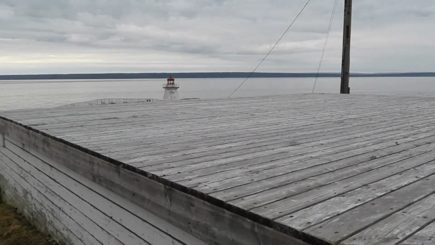This platform is 125 feet above sea level. It matches the lighthouse light at 125 feet above sea level, plus it shows that the top of the fence at this spot is about 127 feet above sea level.